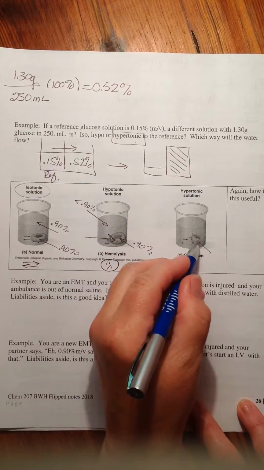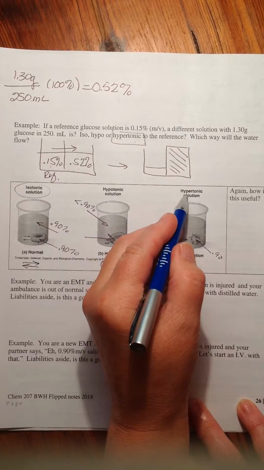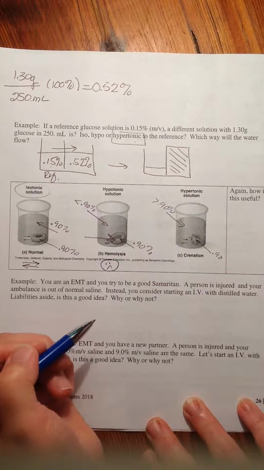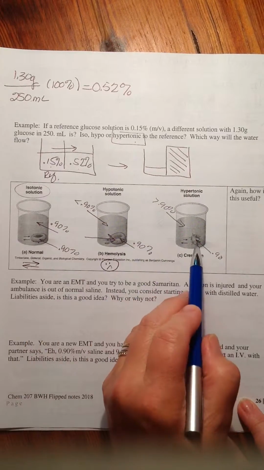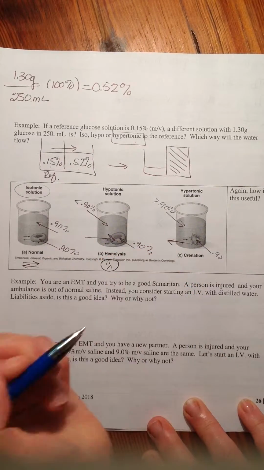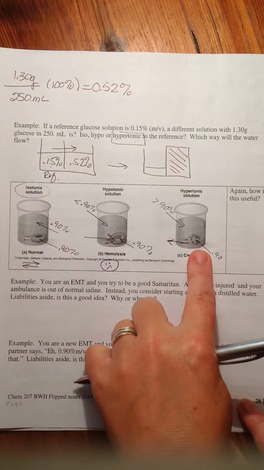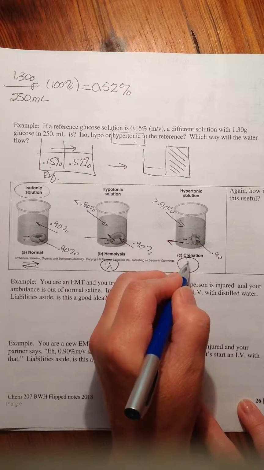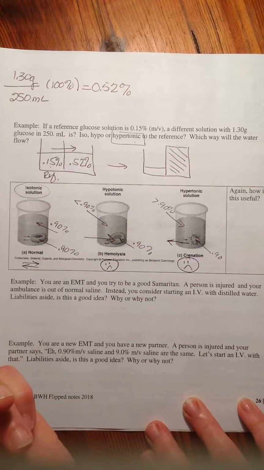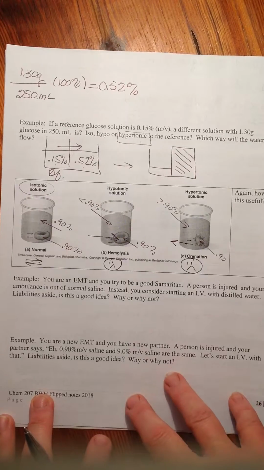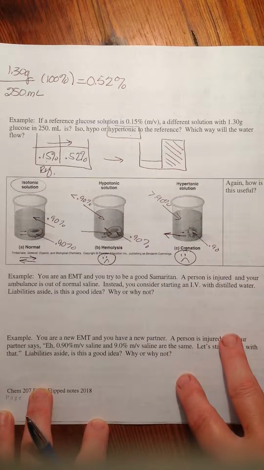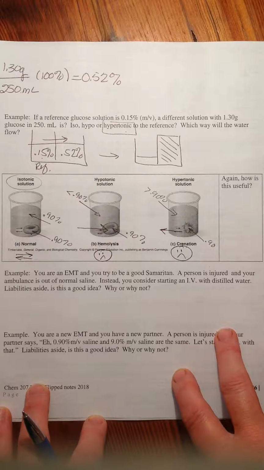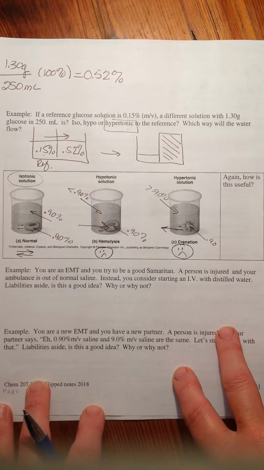We can also take our red blood cell and we can put it in hypertonic solution, more than 0.90%. In this instance, the water will move out of the red blood cell into the hypertonic solution and we get a red blood cell raisin. We call that crenation. Red blood cell does not live very long. Again, it should be apparent why this is useful. Having water balance in the body and particularly in the blood should be very obvious why that is useful and essential.